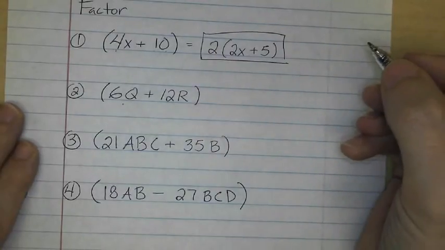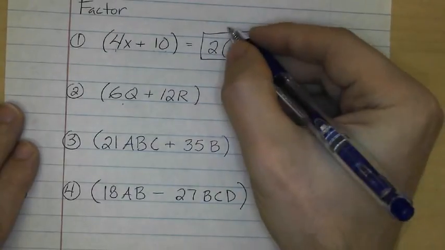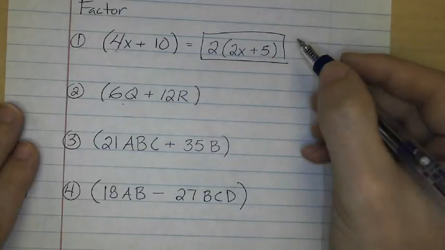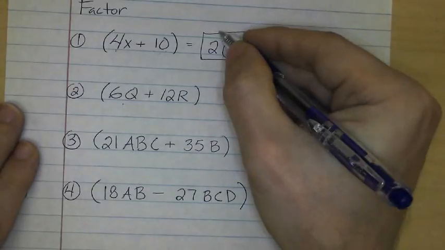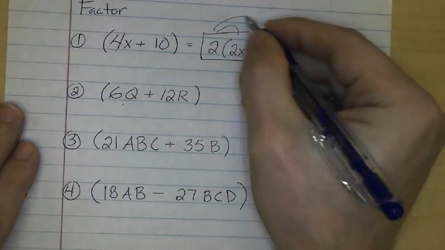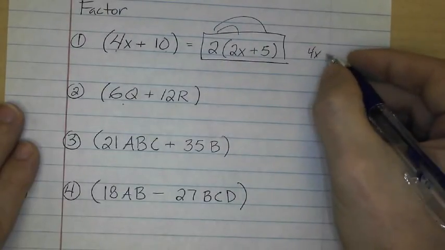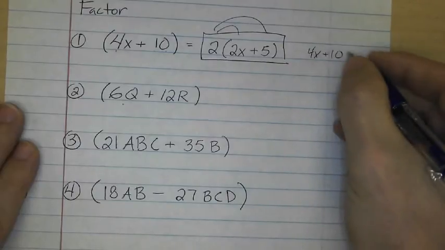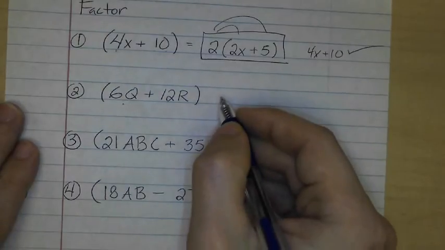Now I can check this answer, and you can too on the test very easily. All you have to do is use distributive property and see if you get this. Right here, signs are the same. 2 times 2x is 4x. Right here, signs are the same. 2 times plus 5 is plus 10. So it checks. All right, let's take a look at this one.